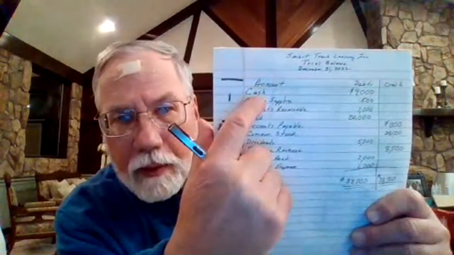Up here, assets, or accounts, we have cash, office supplies, accounts receivable, and those are all asset accounts. We have one liability account, accounts payable. We have two equity type accounts, common stock, and the negative one, dividends. Then we have the service revenue, and then we have the two expense accounts. So everything is pretty much in order. We have to do the income statement first. So all we're going to need down here are the revenues and expenses.